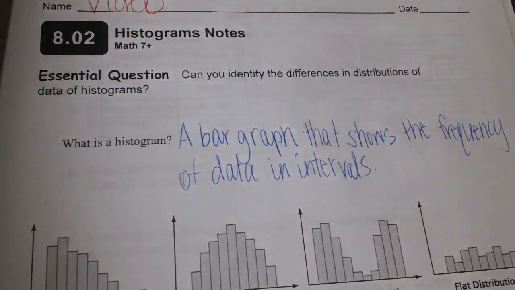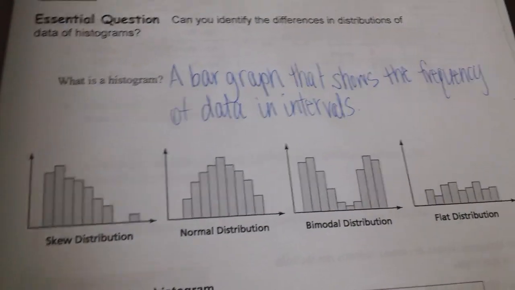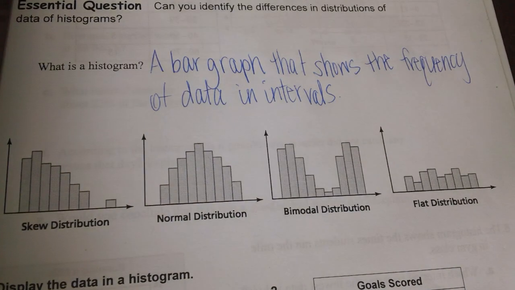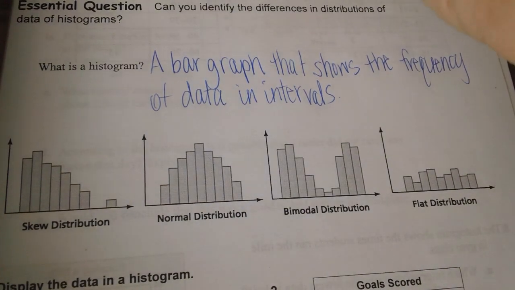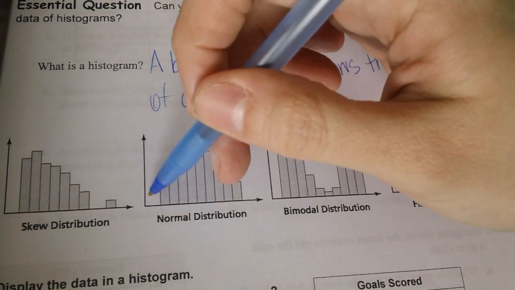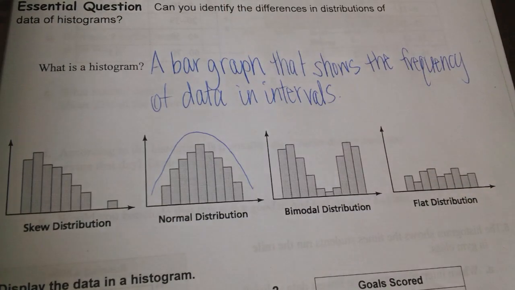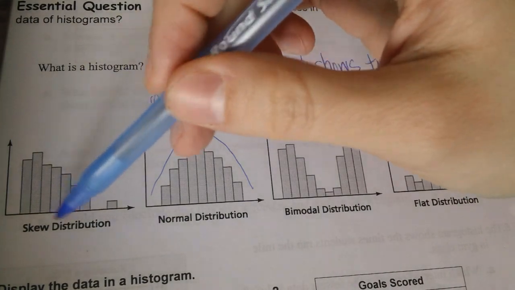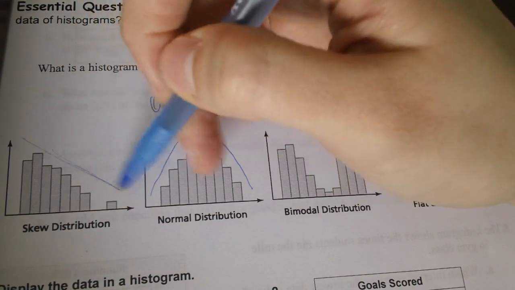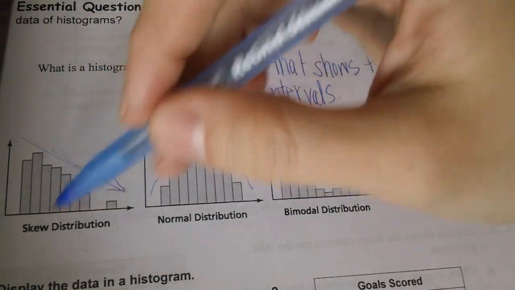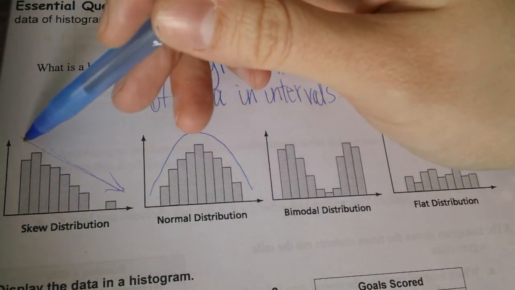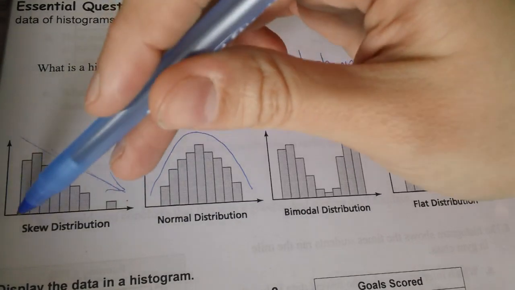So let's take a look at different distributions of histograms. This is what we were talking about today in class, different distributions. We did talk about normal distribution, how it makes kind of a perfect hill. A skewed distribution is kind of the one that looks like it's either decreasing or increasing. It can be skewed in either direction, so it could start high and end low, or start low and end high.